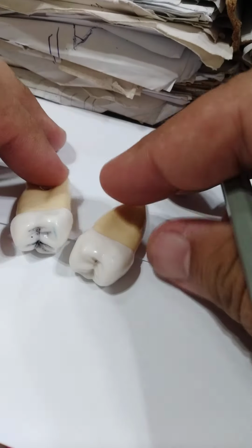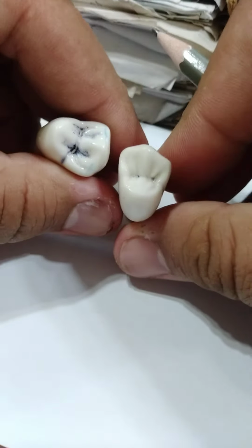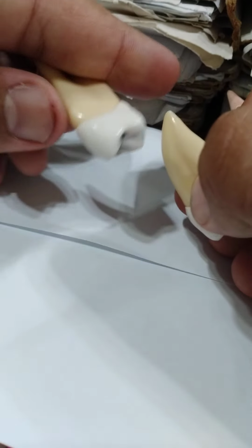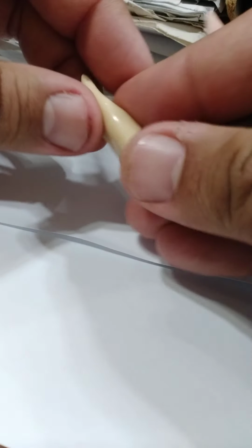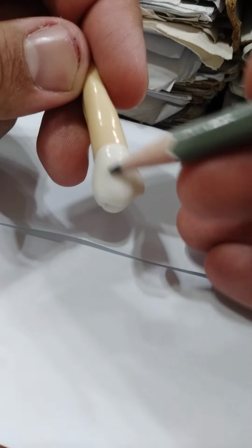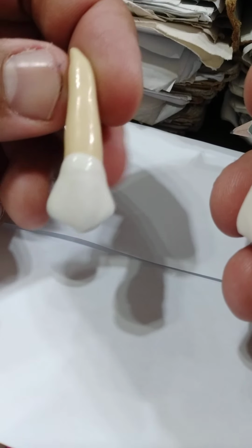Today we are going to study the comparisons between the maxillary first premolar and maxillary second premolar. The maxillary second premolar crown is smaller in all dimensions than that of the first premolar.